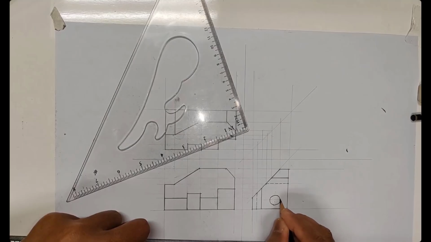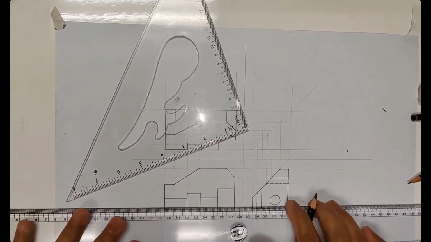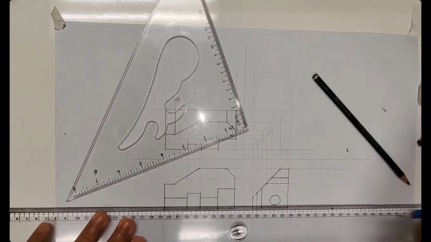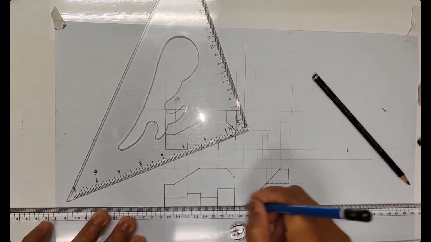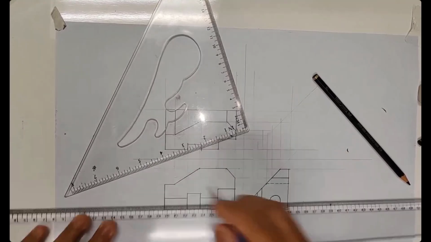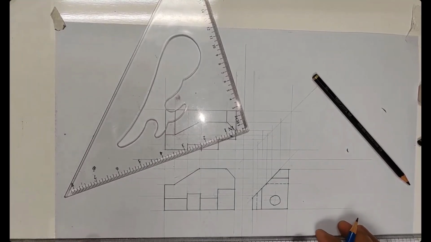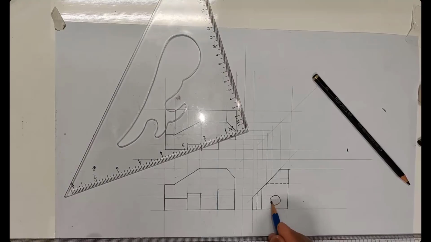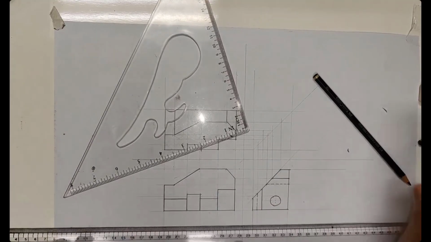Then on the quadrant, bring it here. On the quadrant, bring it there. So you have a guideline for your hidden line. I'm using the other side. It will look like this, not accurate.